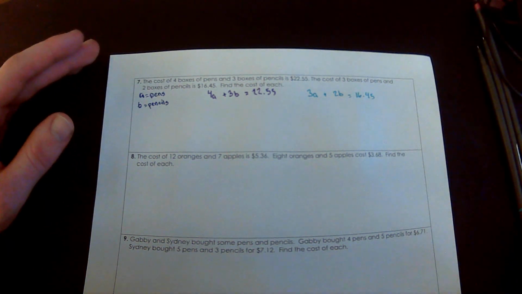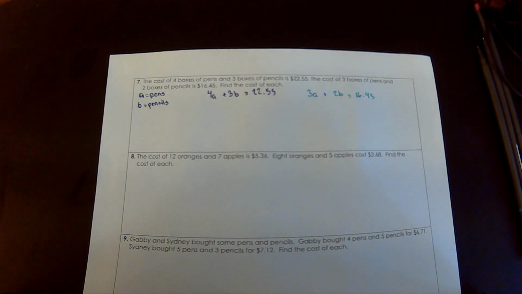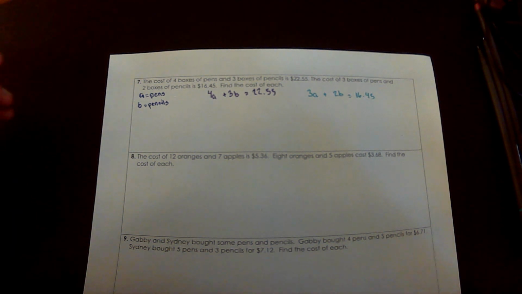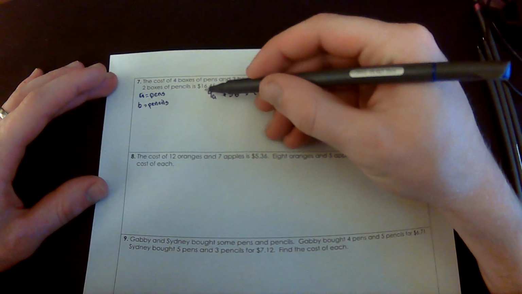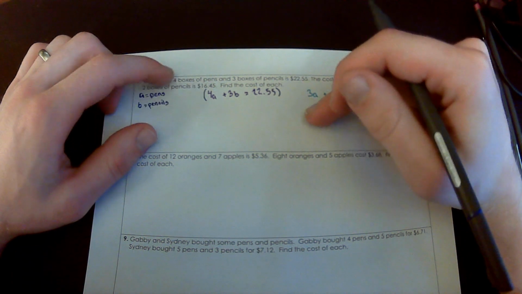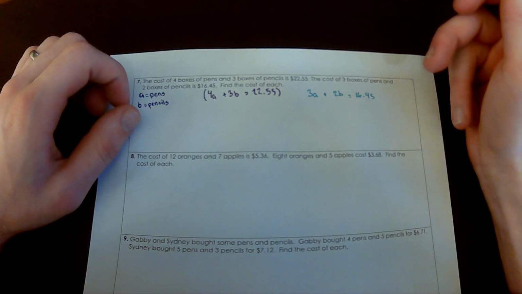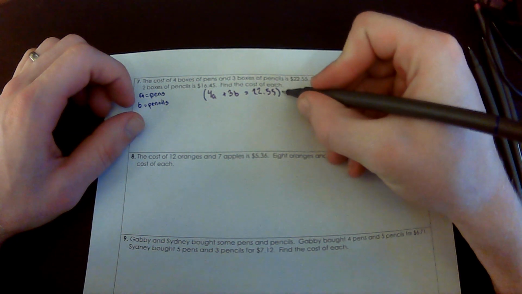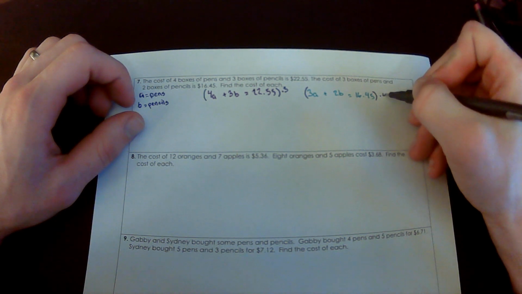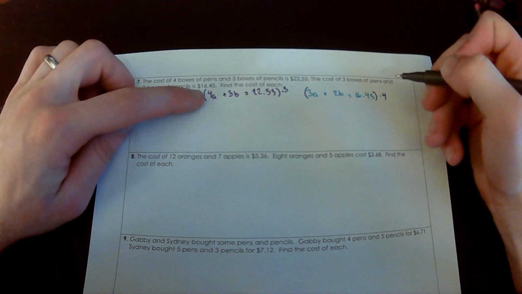Now that we have our 2 sentences, we can solve this. We use combination. The goal is to get, for example, the A's to be the same in both equations. You could do it with the B's if you wanted to. I just do it with the A's because they're out in front, and if I'm going to be multiplying, I might as well do that one. But to get these to be the same, I'm going to multiply this whole equation right here by the coefficient on A in this one. So in this case, the 3. So everything here times 3. And on this side, we'll do everything times 4, because that's the coefficient here.